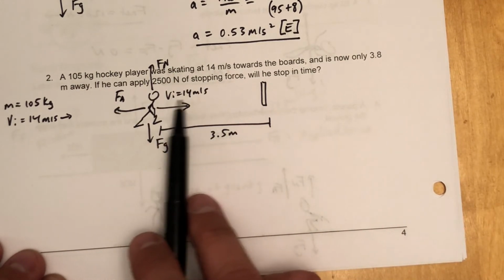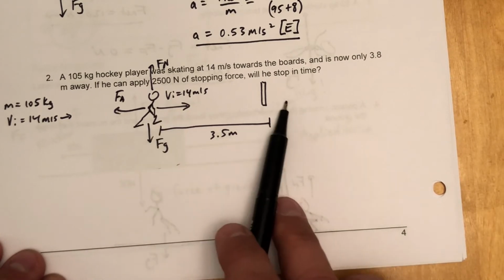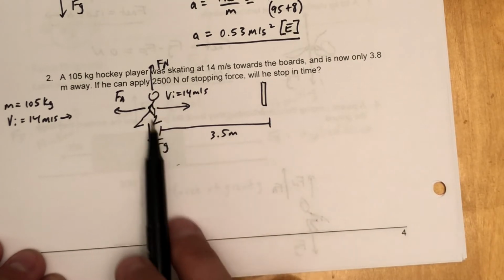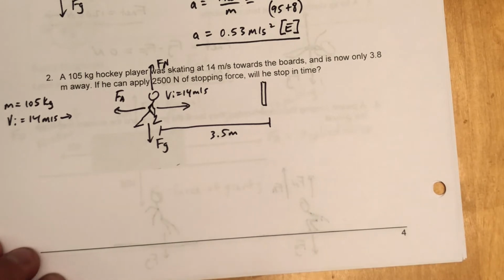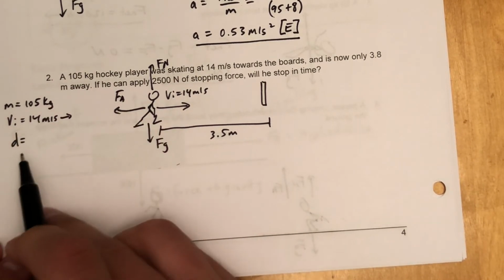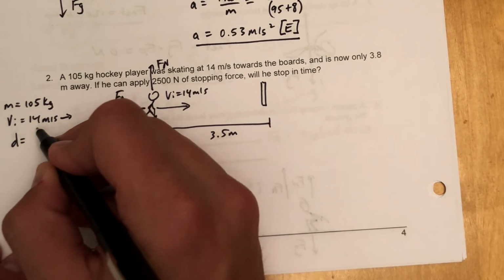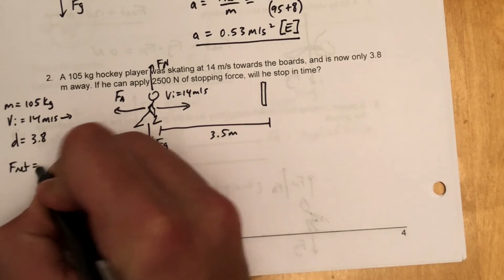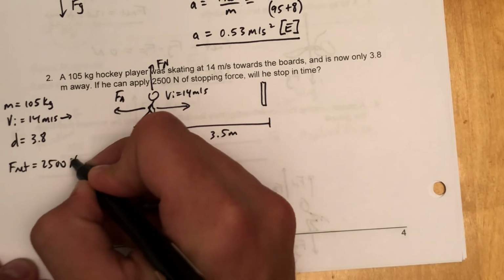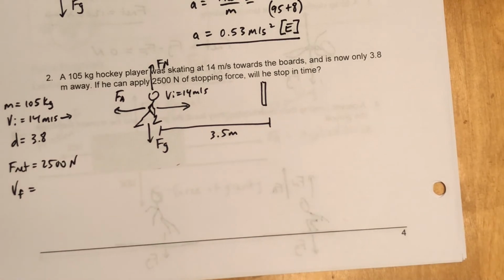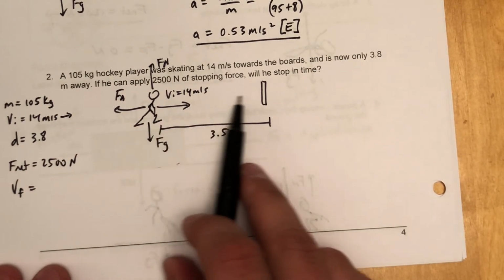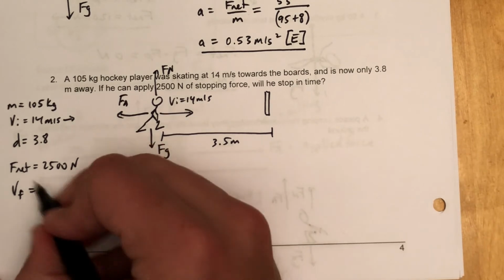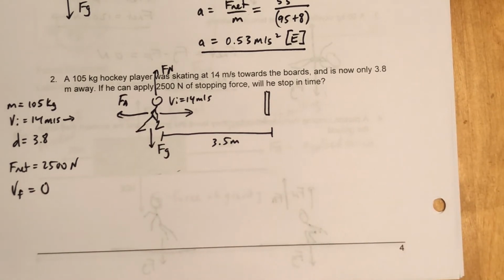This is not a force, but just an idea of this individual going to the right at 14 meters per second, or at least towards the boards. The forces are the applied force in the opposite direction, your normal force, and your force of gravity. All right. So we're going to be saying, okay, the displacement is going to be potentially 3.8. We'll be getting back to that. We have our net force at 2,500 newtons. And we want our final velocity. What's our final velocity going to look like? If the individual is stopping and we want him to stop before the boards, then our target value is 0. So we'll have a final velocity of 0 hopefully.